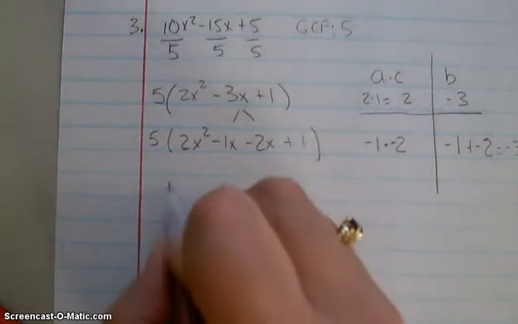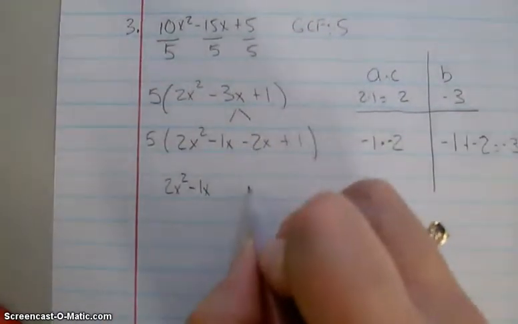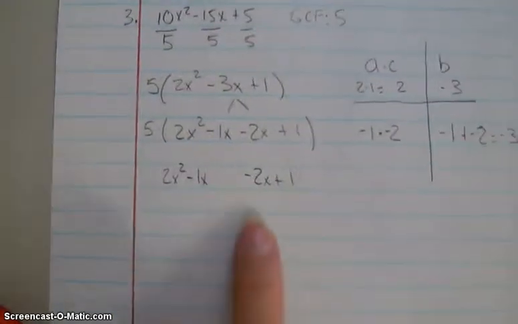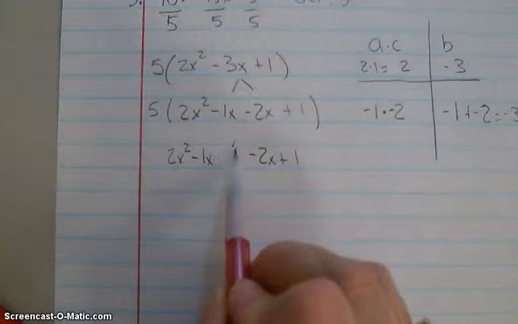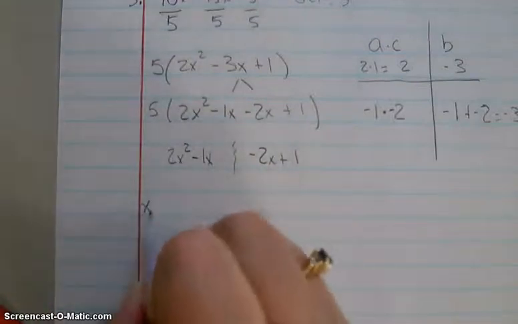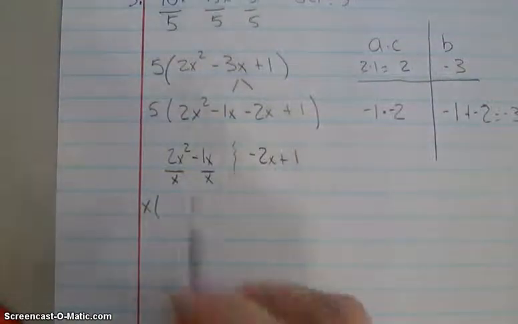Okay, so now I'm going to split it in 2, bringing down this sign here. I have to bring down that sign and then factor out what's in common. So if I look at these two terms, the only thing I have in common is a 1 and an x. So I'm going to put x on the outside and divide this by x and this by x.